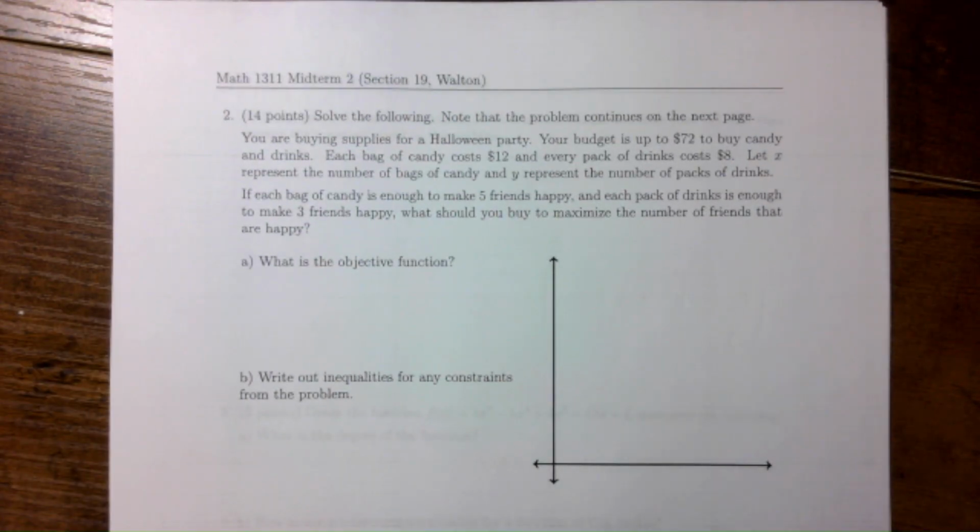The next problem is a word problem that will take a few steps. So we are buying supplies for a Halloween party. Our budget is up to $72 to buy candy and drinks. Every bag of candy costs $12 and every pack of drinks costs $8.